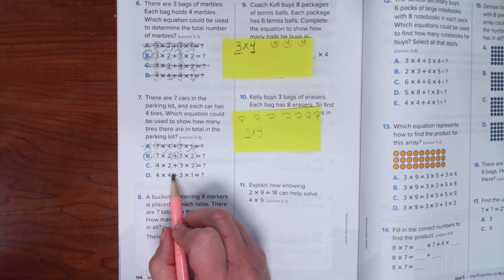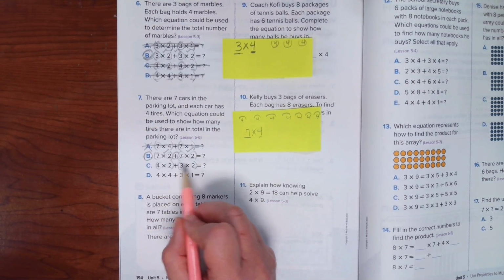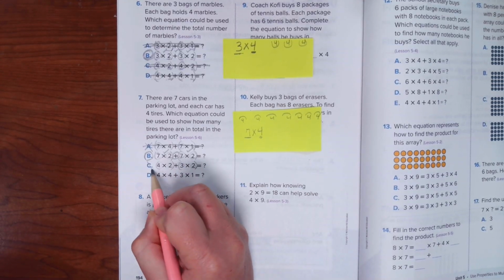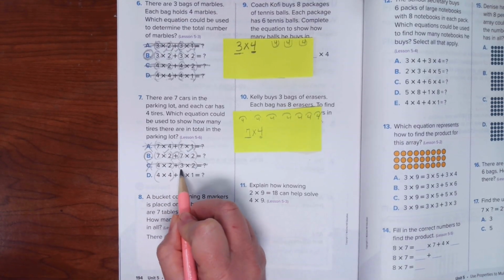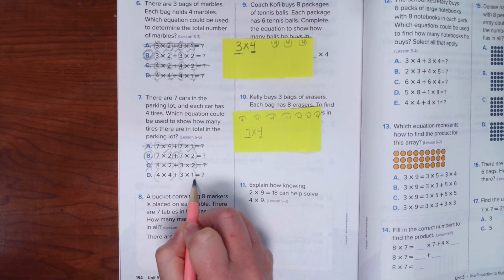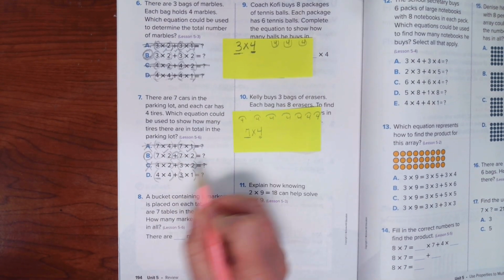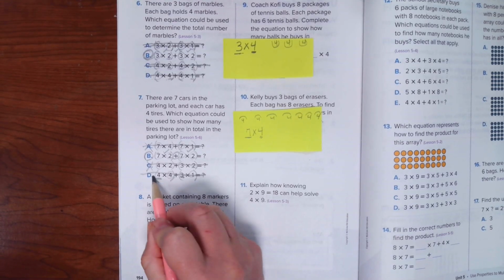Did 7 or 4 stay the same in either one of these? Did one of the factors stay the same? 2, but 2 isn't one of our factors, so therefore can't have that one. Slash and trash it. Put my parentheses in. Alright. They decomposed my 7, but did they keep 4 the same? They did not, so I slash and trash that one.